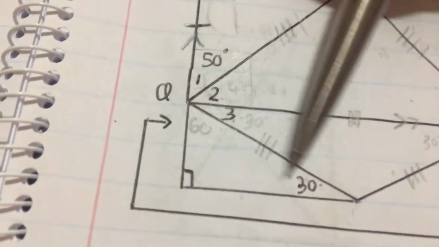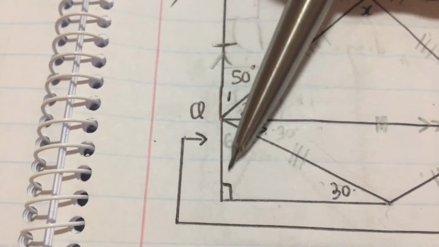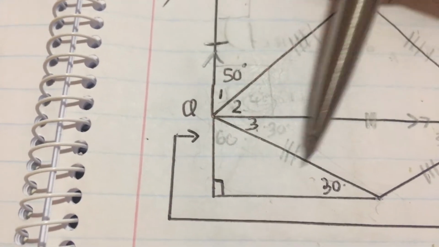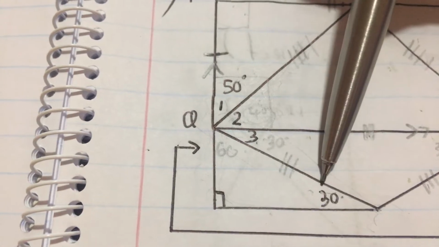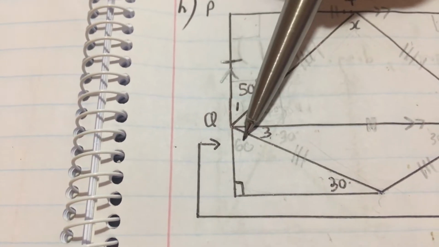I overthink a question. I always get the easy ones wrong. So I went down here and I looked here that if that is 90 and that's 30, that's 90 and that's 30. The interior angles of a triangle have to be 180. So 90 plus 30 gives me 120, and that has to be 60.